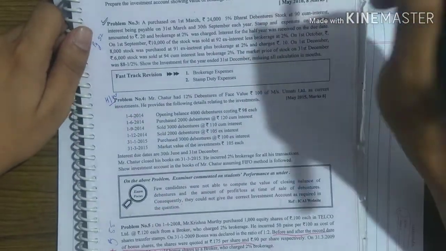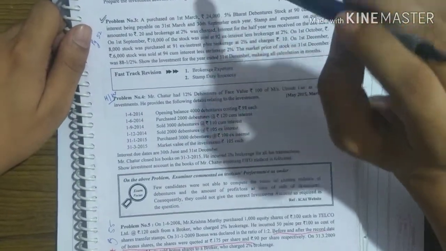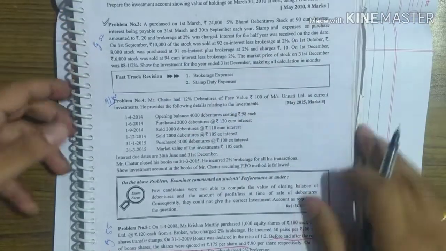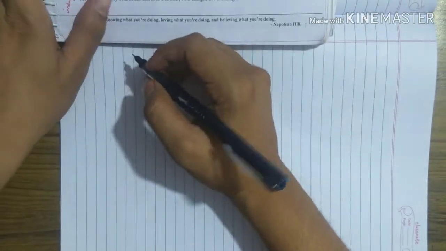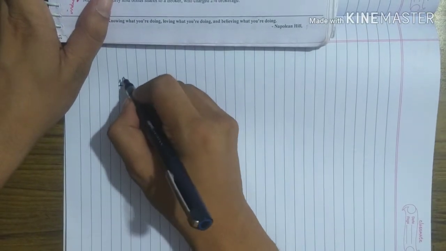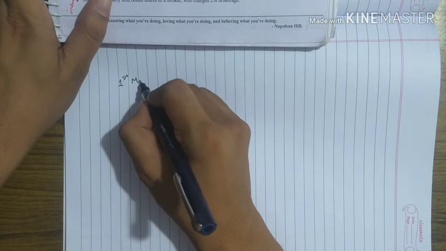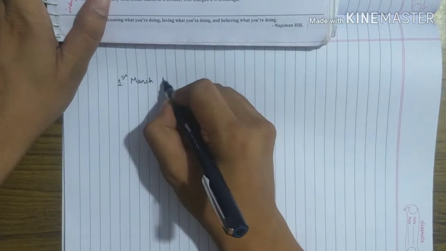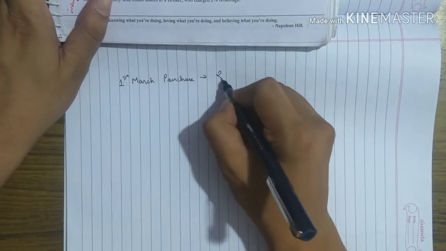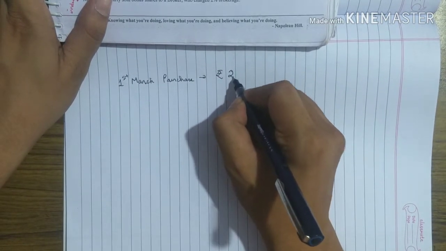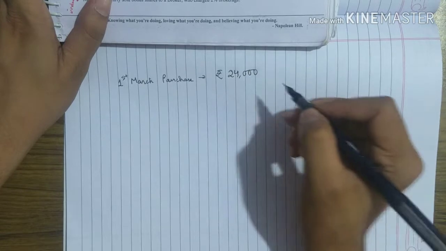Okay, this means that on 1st March a purchase is made of rupees 24,000.